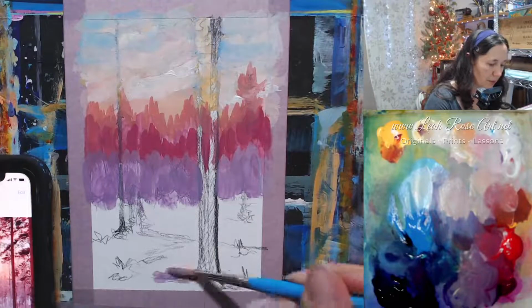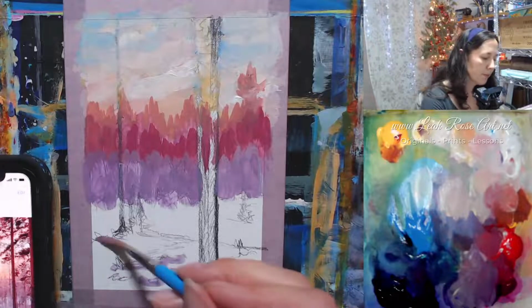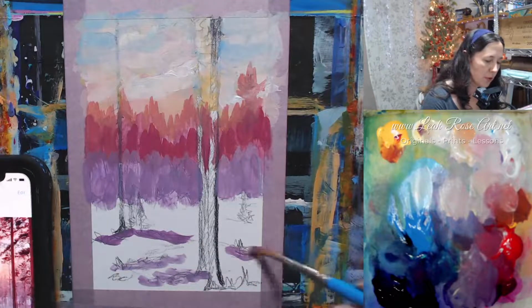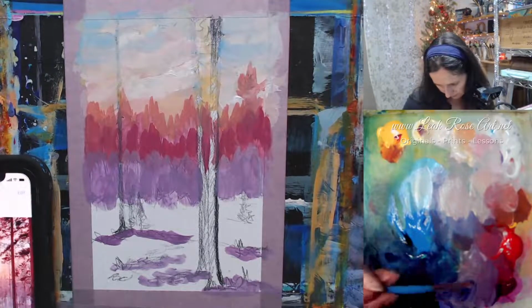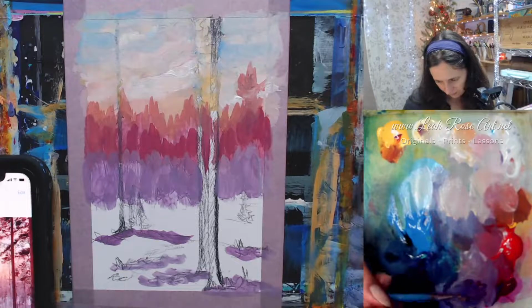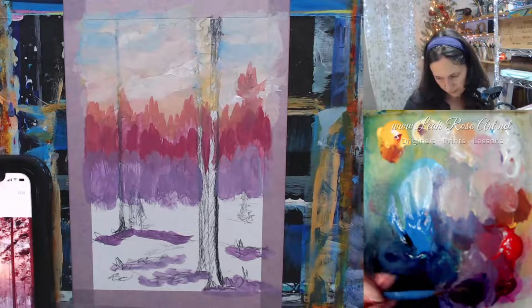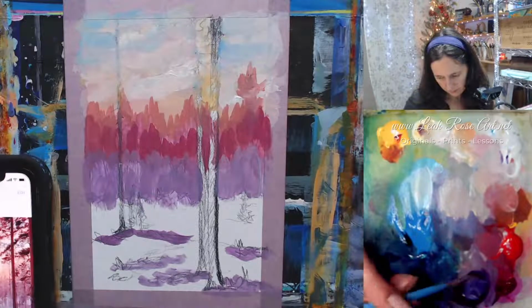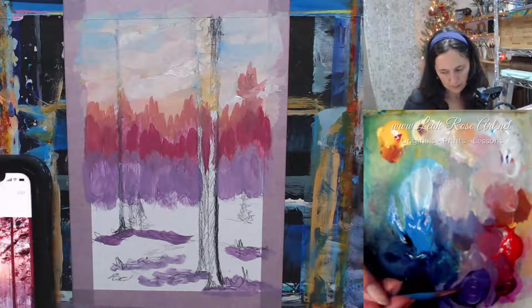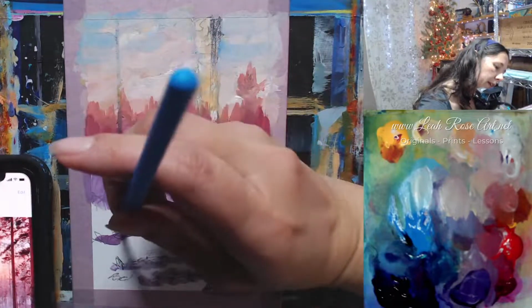But I like this color purple for the shadows and everything, and the trunks of the trees. Except for, of course, the area where it overlaps the sun, I'm going to brighten it up a bit in that spot.